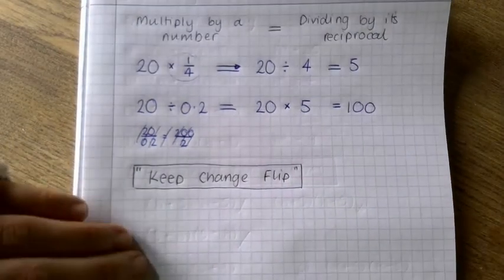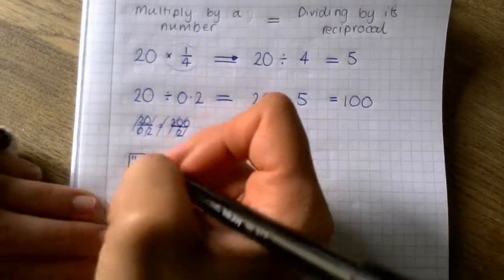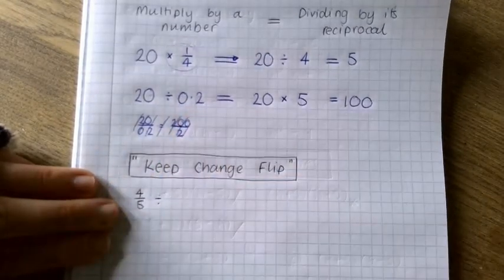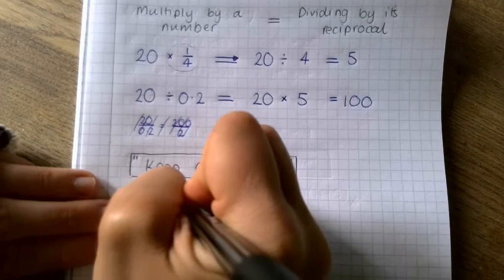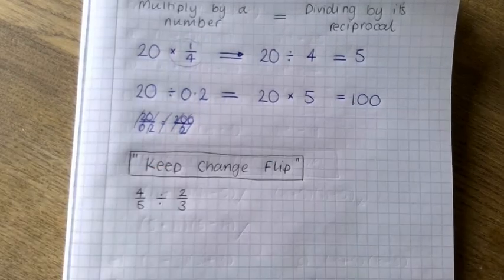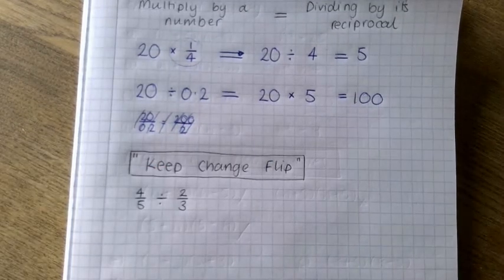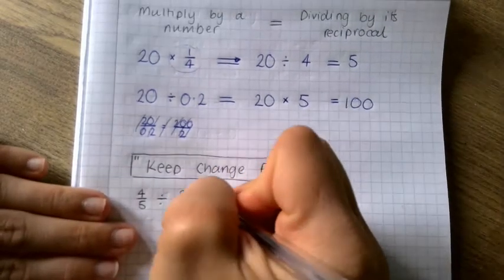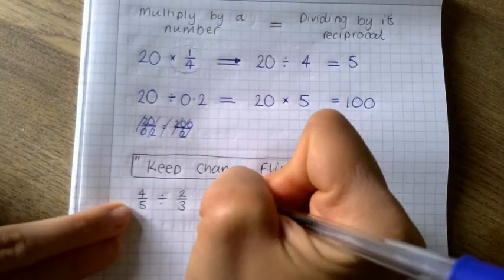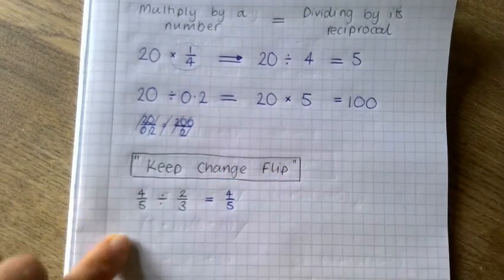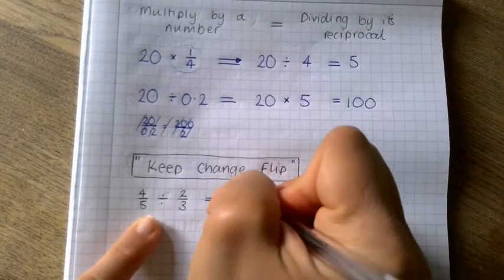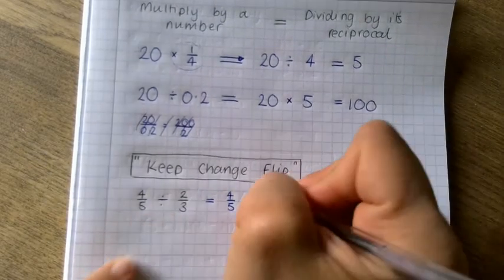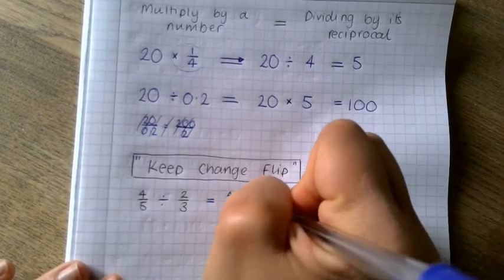So when you learn to divide with fractions, so if I just create a question here, 4/5 divided by 2/3, for example, we would do keep, change, flip, right? So we would keep the first fraction the same, and then we change the divide to a multiply, and we flip the fraction.